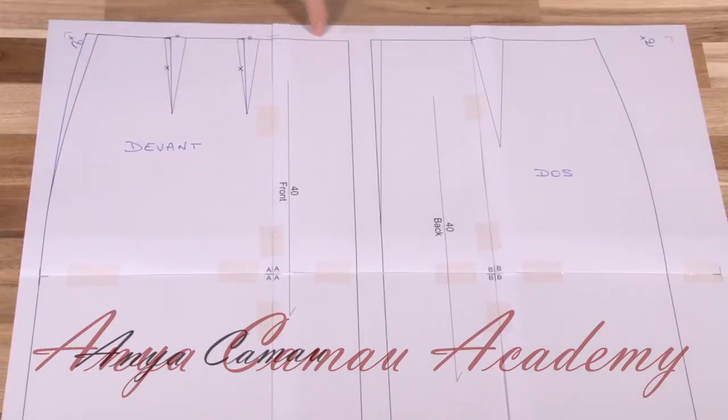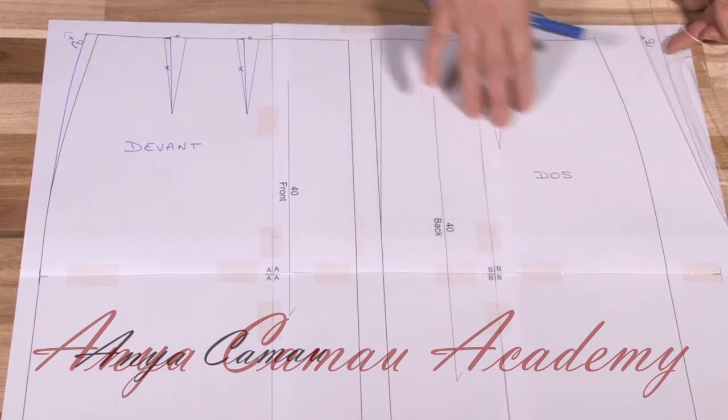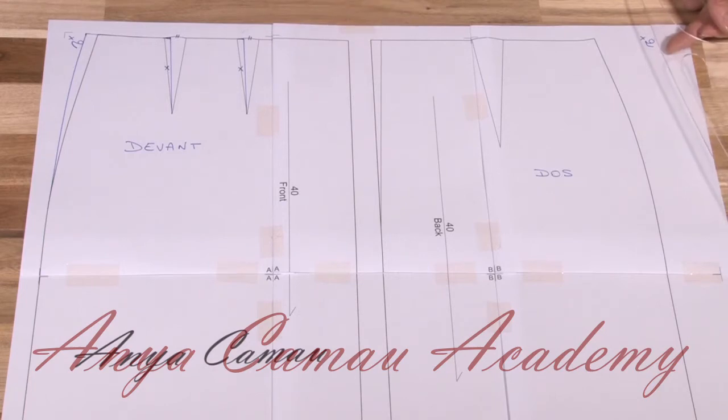We are finished with the waistline on the front piece. We will now do the same for the back. In the back there are two dots that are different. Here is a big dot that will give shape over the buttocks in this area and a small dot that gives an arch to the skirt. Depending on your morphology, you are more or less arched. The more arched you are, the bigger the dot will be. The less arched you are, the thinner it will be, and it may eventually disappear.